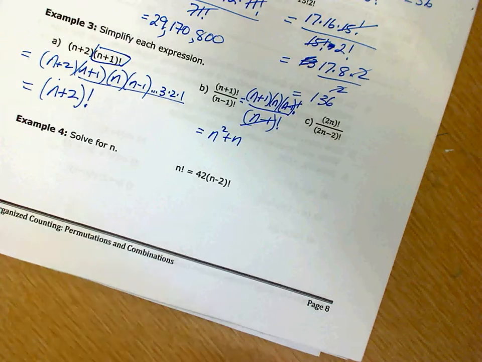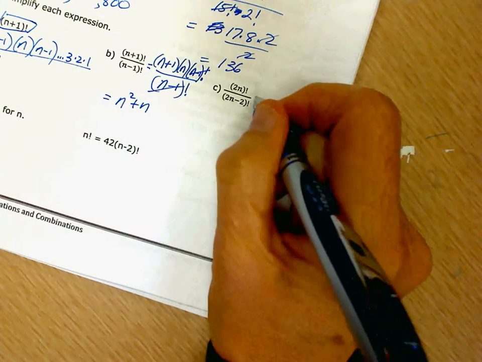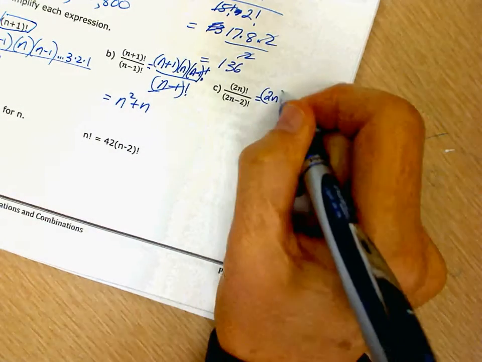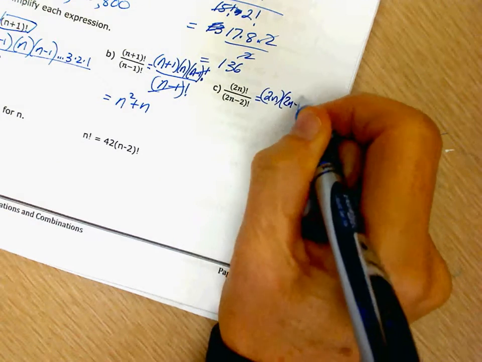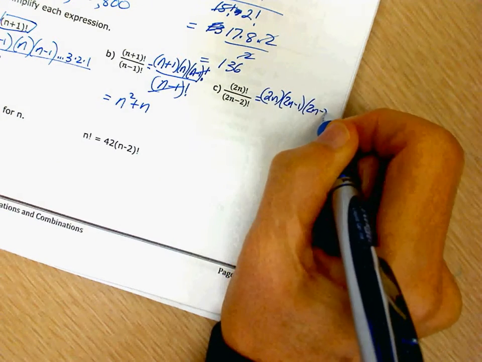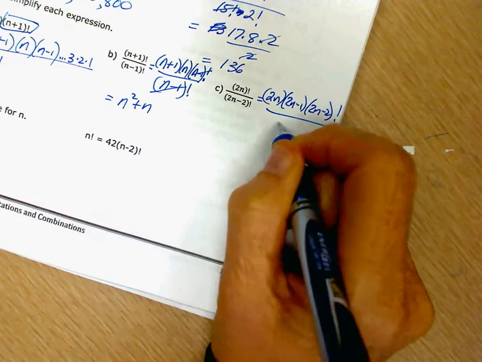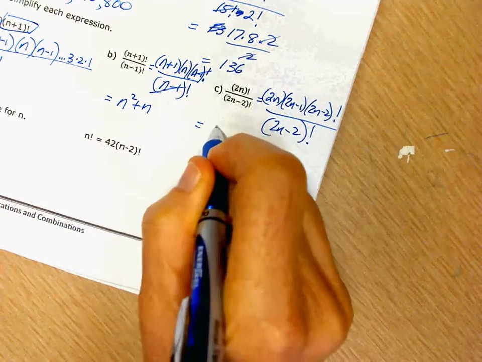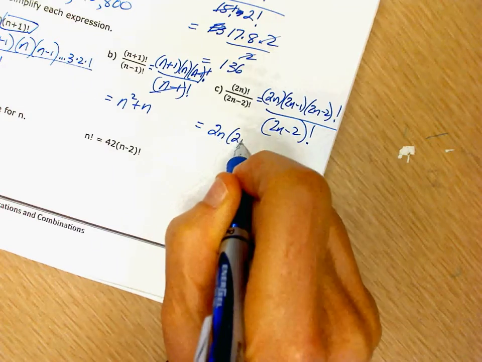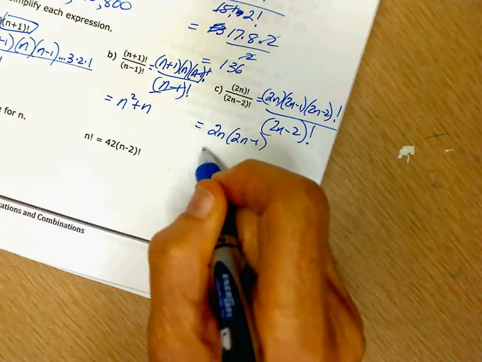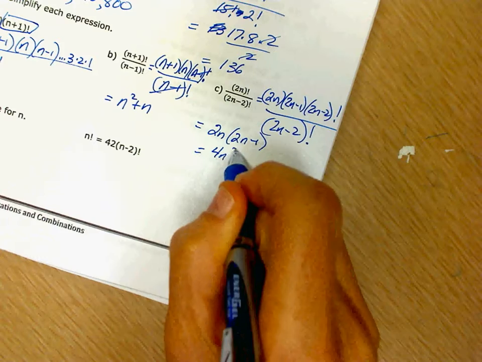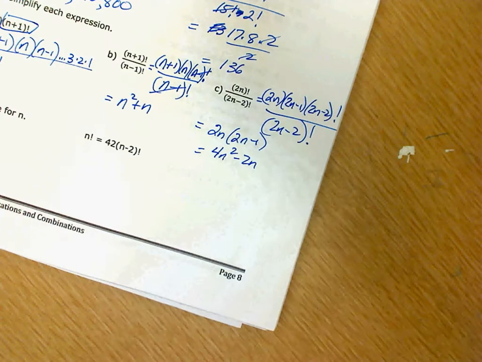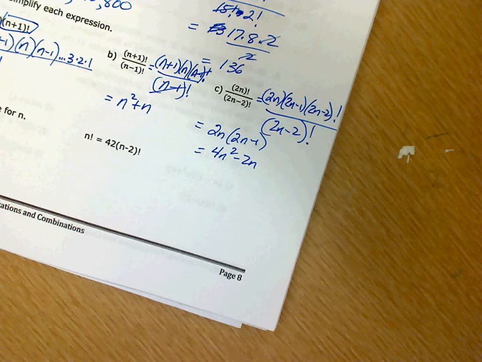This is 2n times 2n minus 1 times 2n minus 2 factorial all over 2n minus 2 factorial. So this is going to be 2n times 2n minus 1, and that's just 4n squared minus 2n. Good? Making sense?